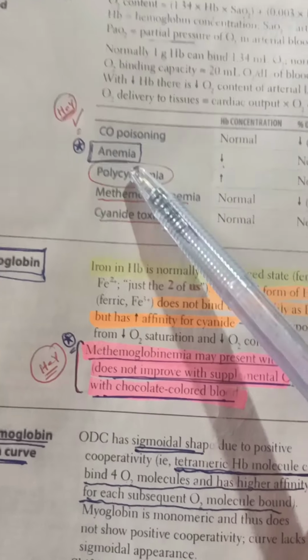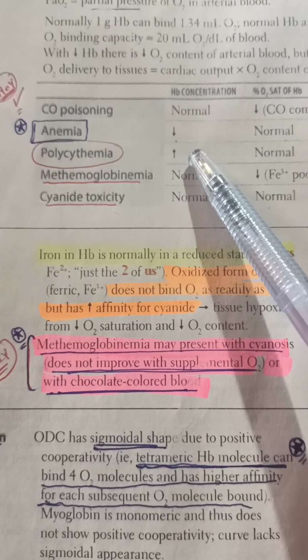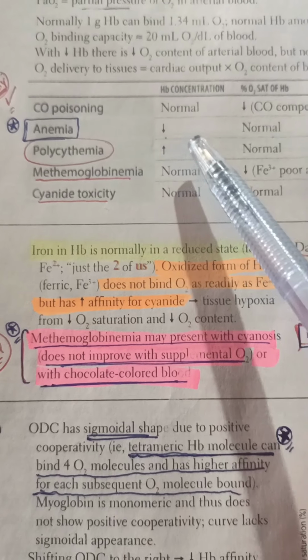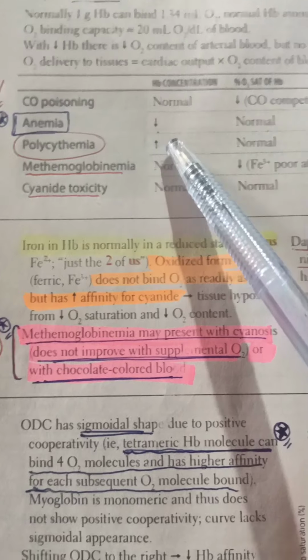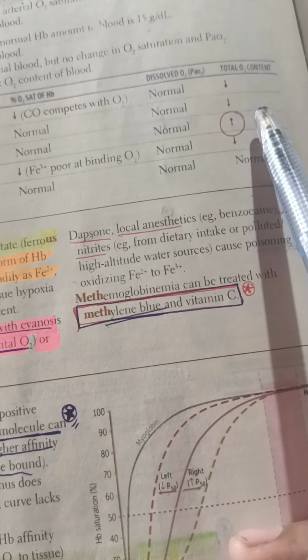Third condition is polycythemia. Polycythemia is basically increased RBC production, which leads to increased hemoglobin concentration. So in this condition, hemoglobin concentration and total O2 content of the blood are increased.